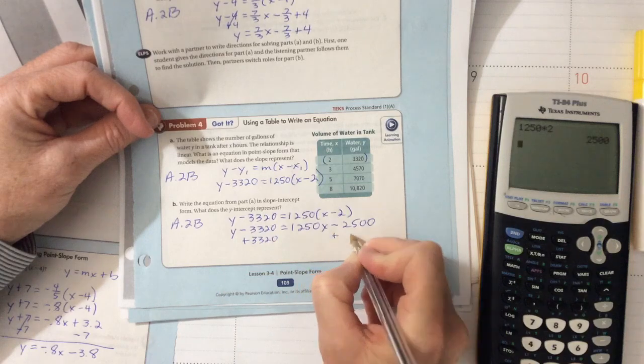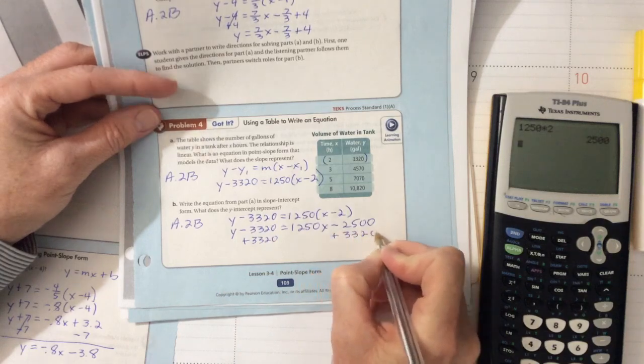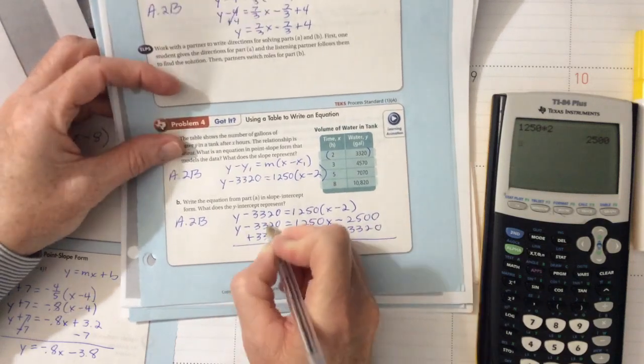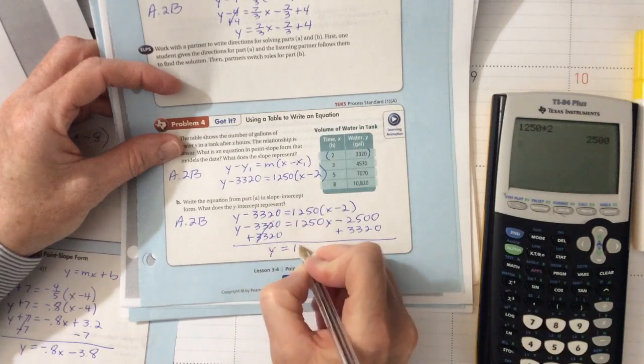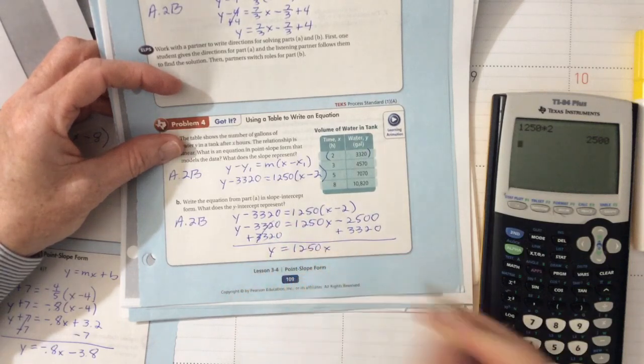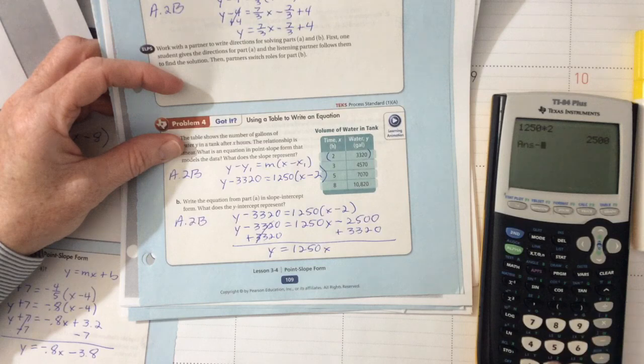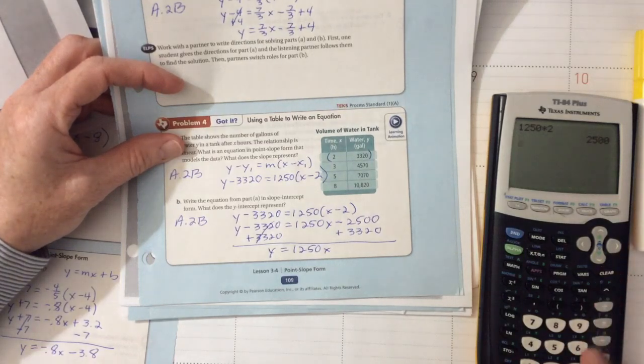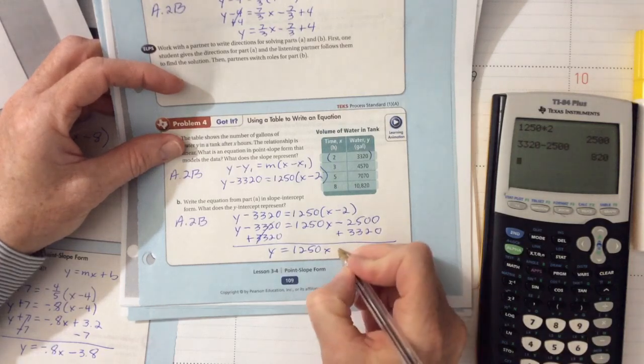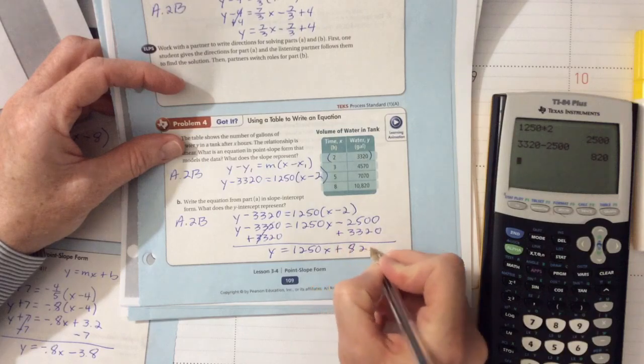If we do it there, we do it here. And now we have y equals 1250x plus 820. Okay.